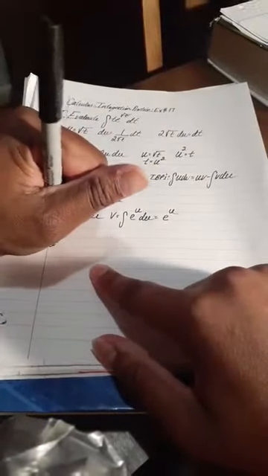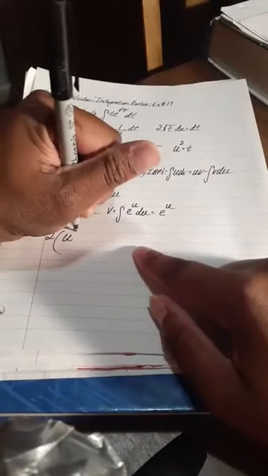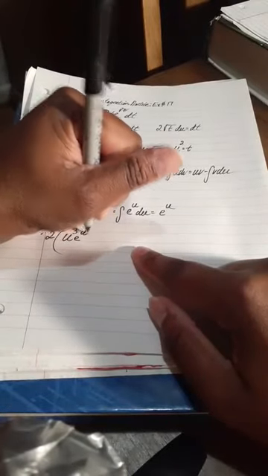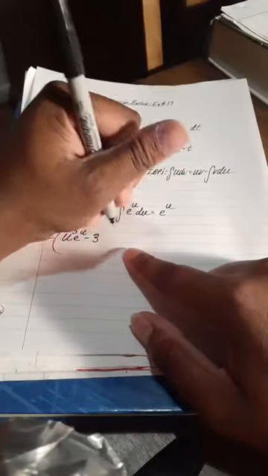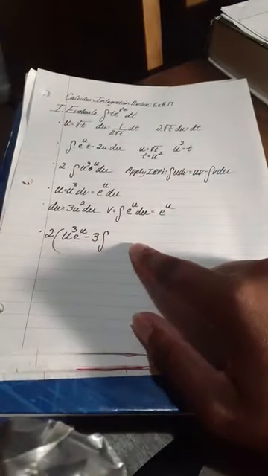We've got our 2 on the outside there, and what we'll have is u cubed multiplied by e to the u. I'm going to pull out a 3, and then integrate u squared times e to the u du.